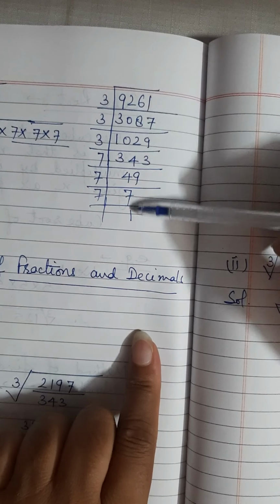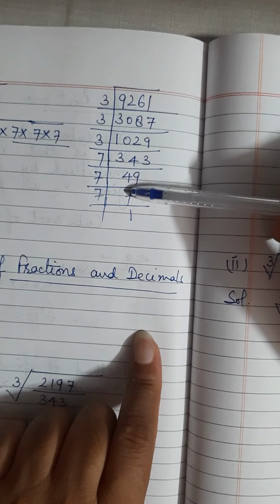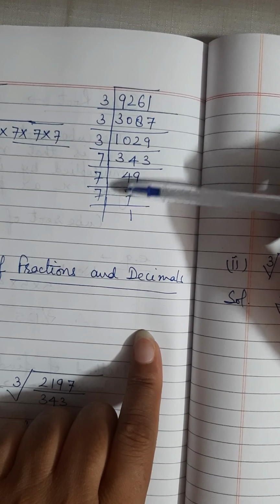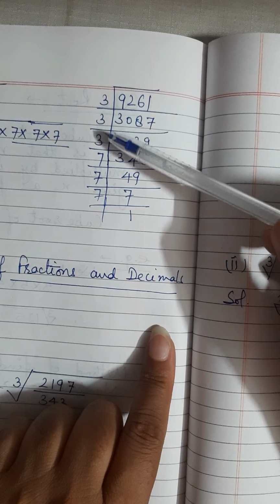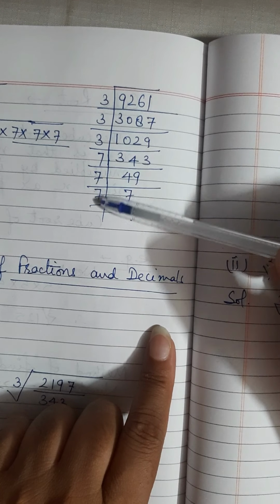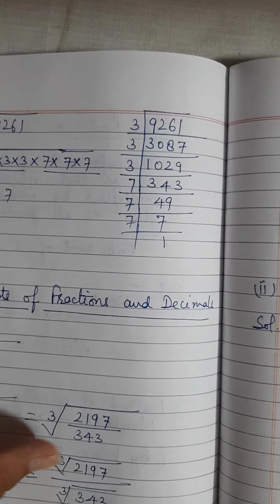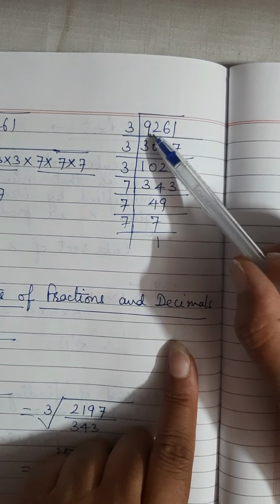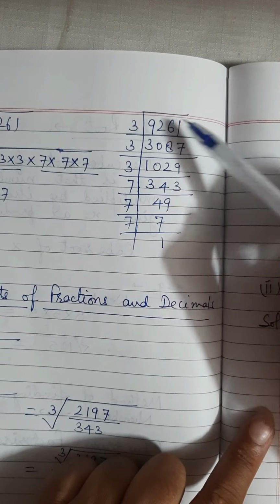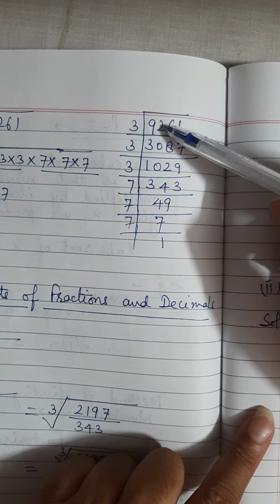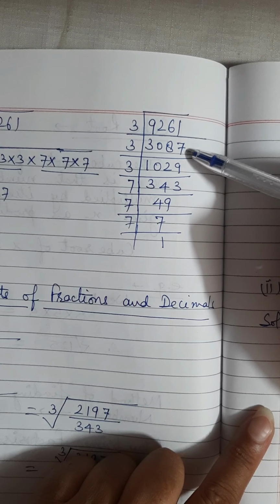Here you can see this is the way to find the prime factors of any number. These 3, 3, 3, 7, 7 and 7 are the factors of this number. And how can we find these factors? Now 9261 is an odd number, so I am dividing by 3. 3 3s are 9, 2 is smaller, so 0, 3 8s are 24 and 3 7s are 21.